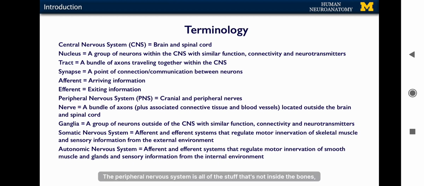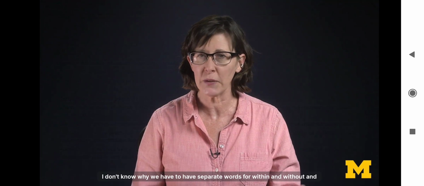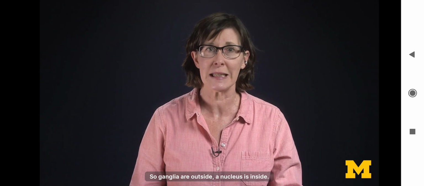The peripheral nervous system is all of the stuff that's not inside the bones. So those are your cranial nerves that come out to innervate structures and targets in your head and neck, and your peripheral nerves or spinal nerves that come out of your spinal cord and go to all of your muscles. A nerve is similar to a tract, except this time it's outside the CNS. So a nerve is a bundle of axons with their associated connective tissue elements for support and blood vessels located outside the brain and spinal cord. Ganglia, that's a group of neurons outside the CNS that has similar function, connectivity, and neurotransmitters. I don't know why we have to have separate words for within and outside the CNS, but we do. So ganglia are outside, a nucleus is inside.